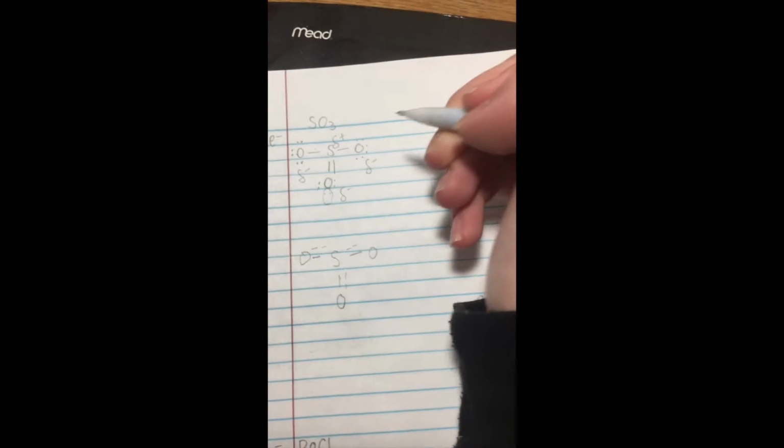So to figure out the partial charges, O is the most electronegative, so it will have partial negative charges, and S will have a partial positive charge. And to draw the bond dipoles, you draw the arrow pointing to the most negative, so they're all pointing to O.